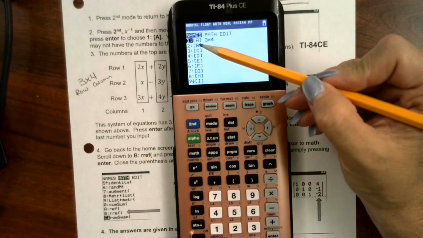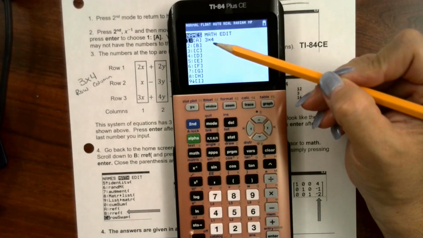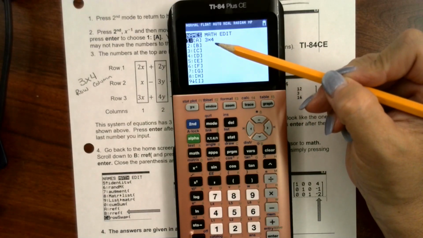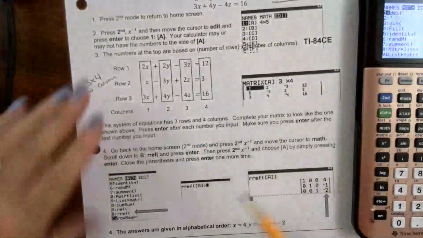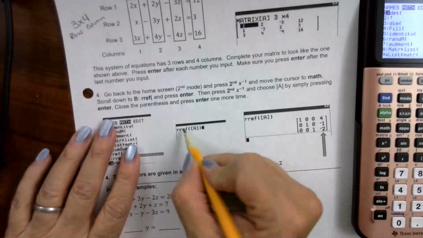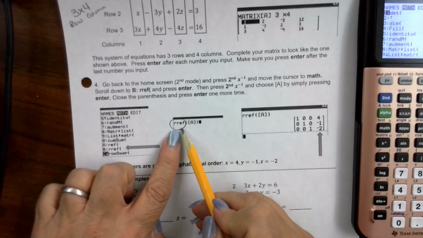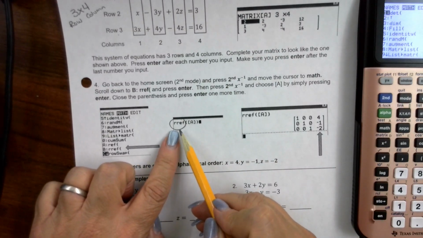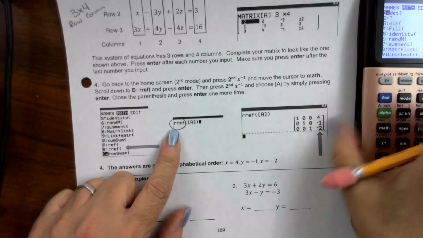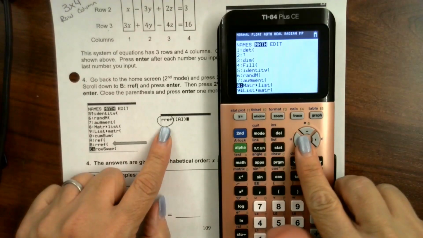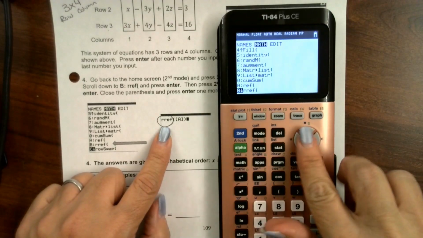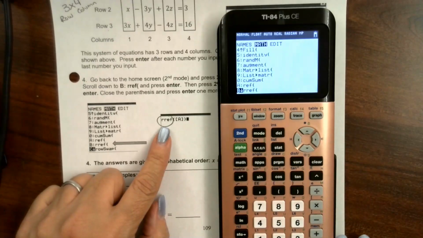If you noticed a minute ago, under matrix A, there wasn't anything there. And now it says there's a 3 by 4. And that's the matrix that we just put there. So I'm going to go over to math. And it tells you here, we are going to run RREF. It stands for row reducing echelon. Doesn't really matter what it means. You don't really need that. You just make sure you use the one that's RREF. So if you arrow down, you're going to see ref, and then you're going to see RREF. And the one that we want is RREF. So you're going to hit enter.